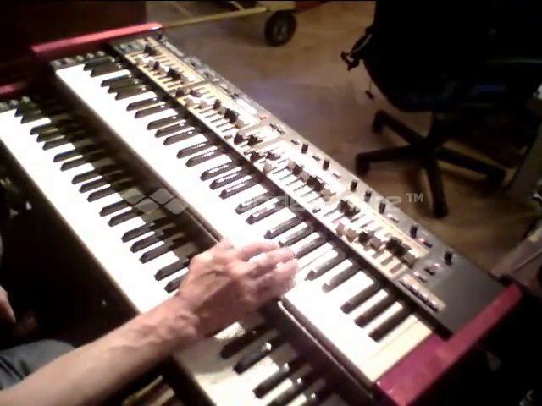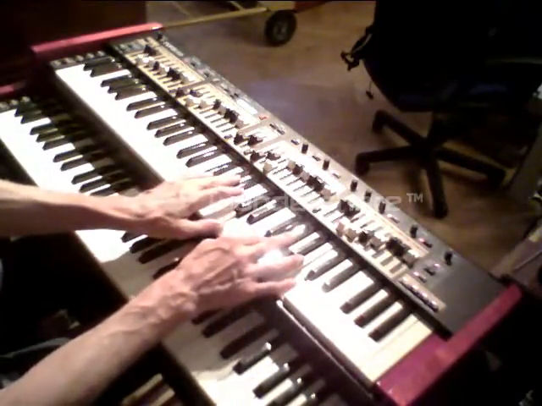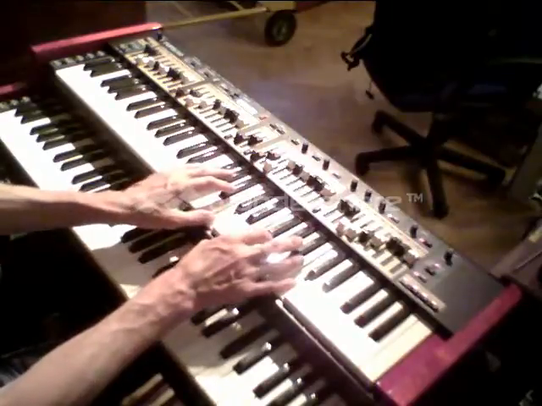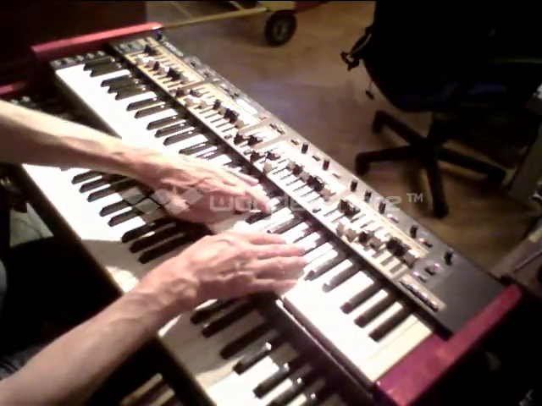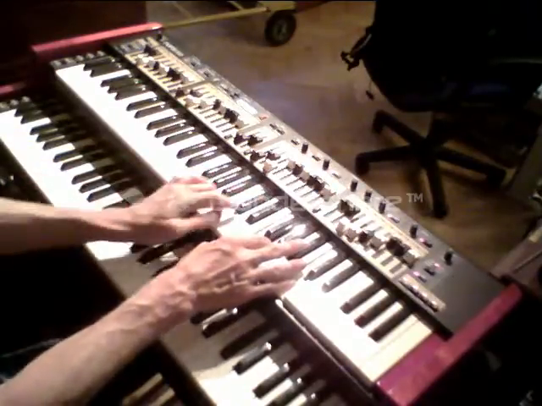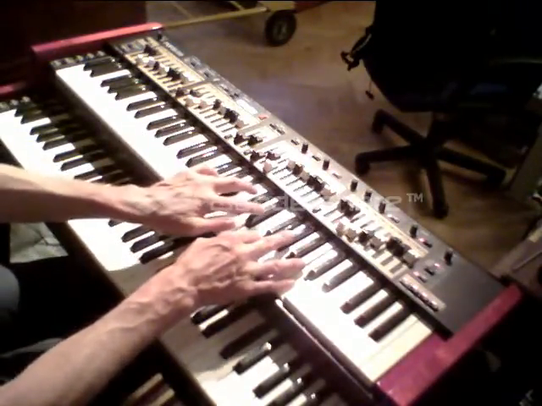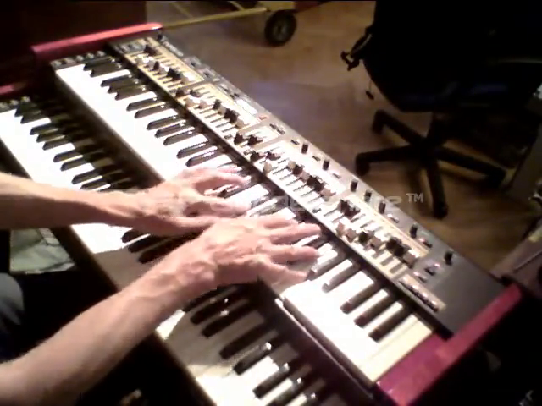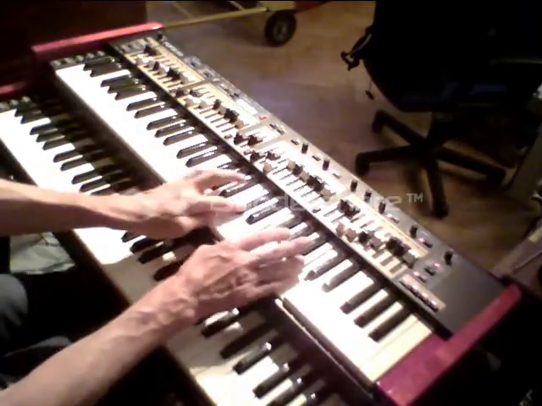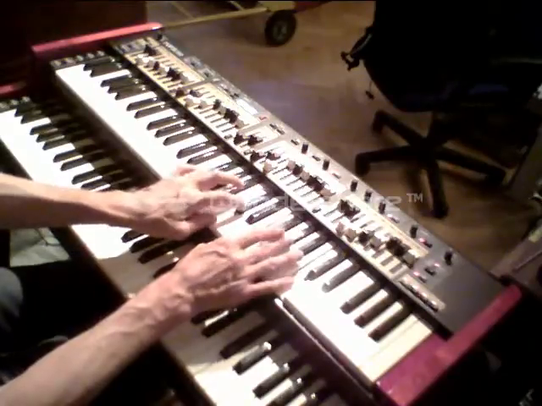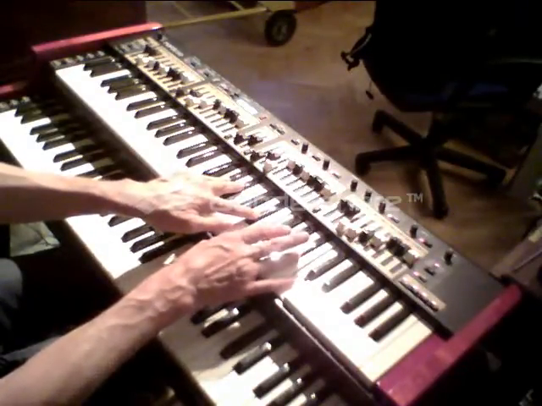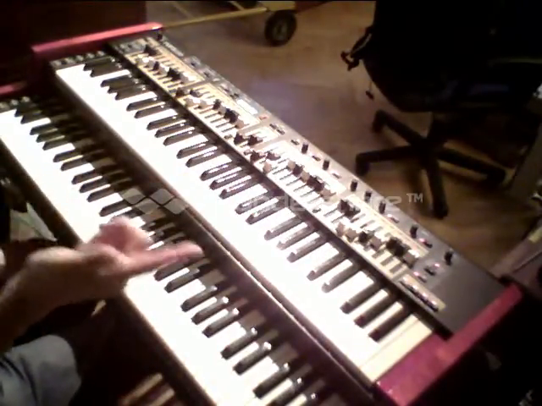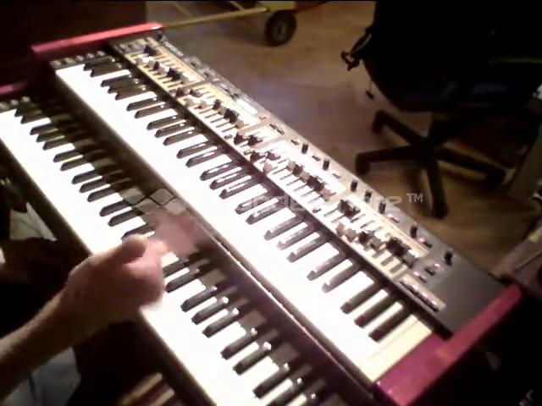So play a C, what can you do with it? And the quicker you get at it, the faster you can work out new harmonizations.